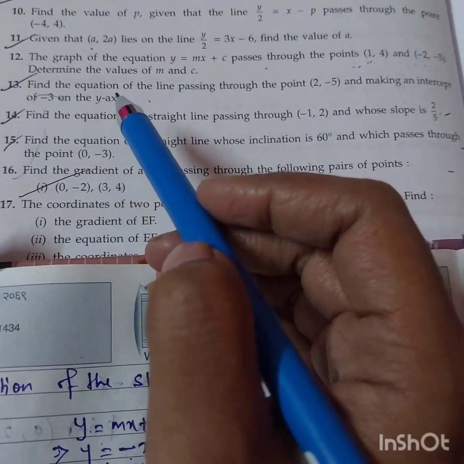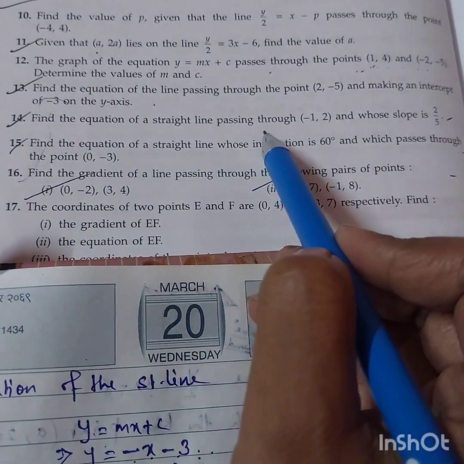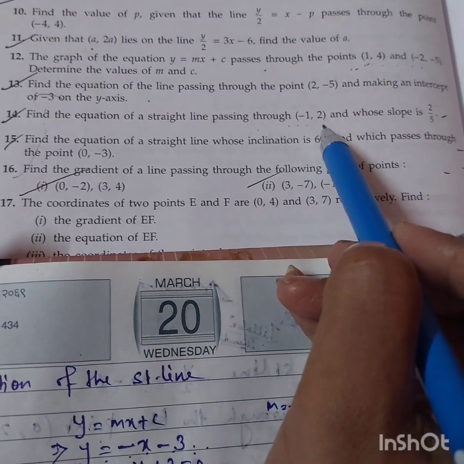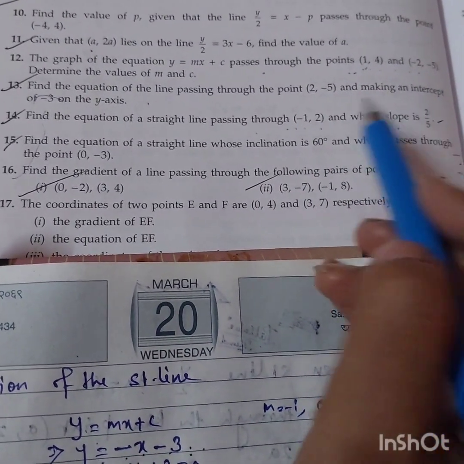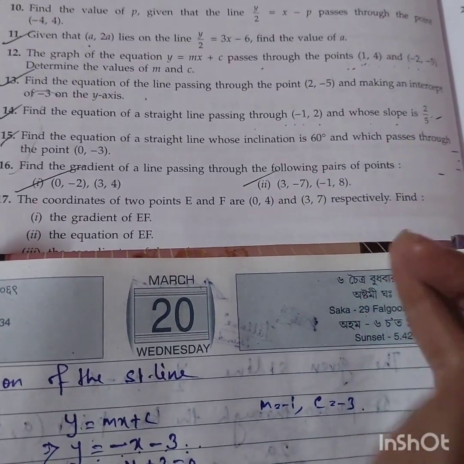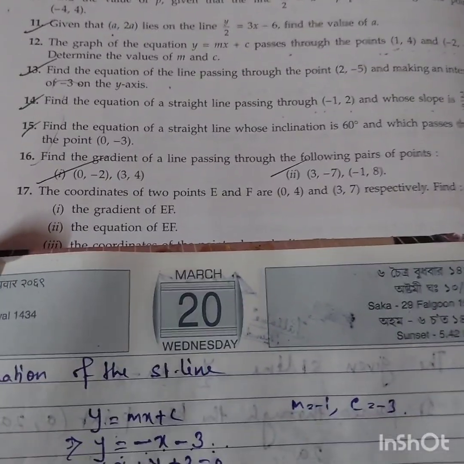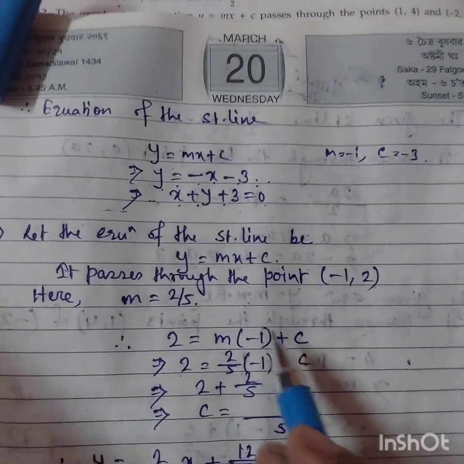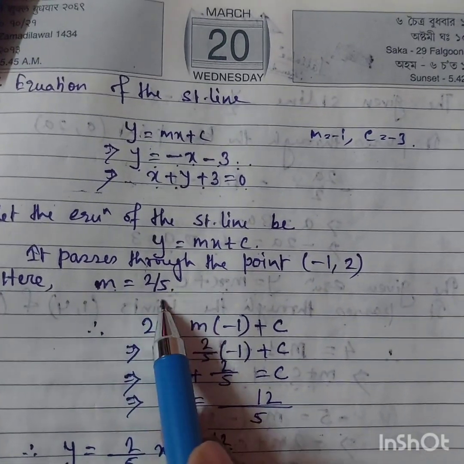Now come to the next sum, that is find the equation of a straight line passing through (-1, 2) whose slope is 2 by 5. That means here the point is given and the value of m is given. You have to find out the equation. So first you can lay down the equation, that is y is equal to mx plus c. Here the point is given and the value of m is given, 2 by 5.